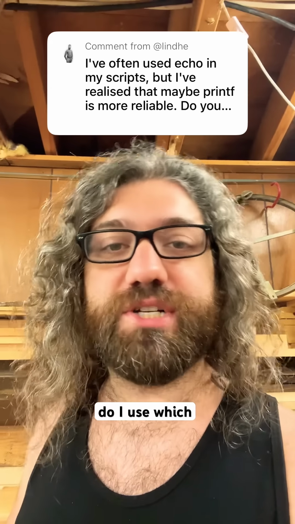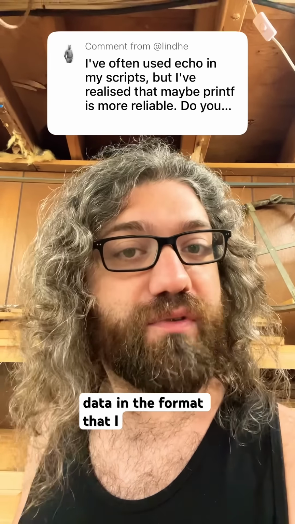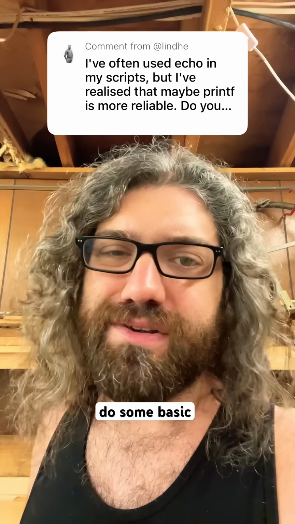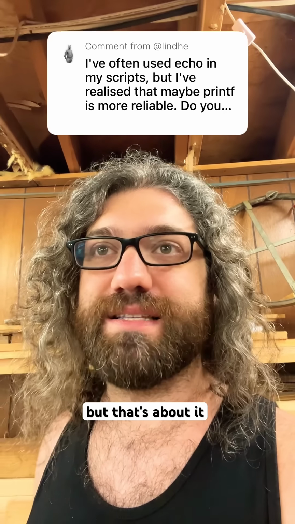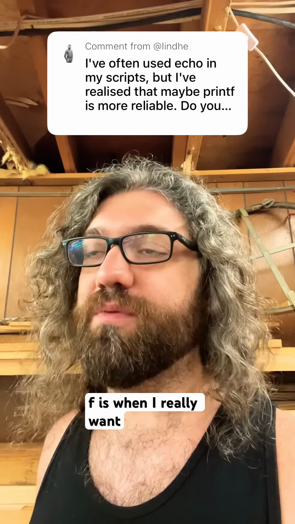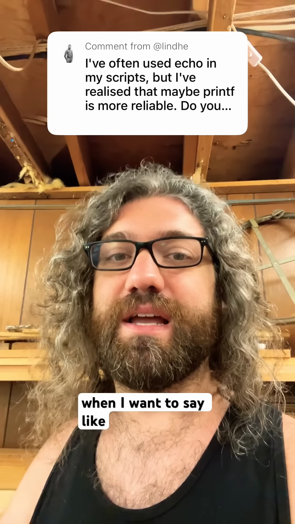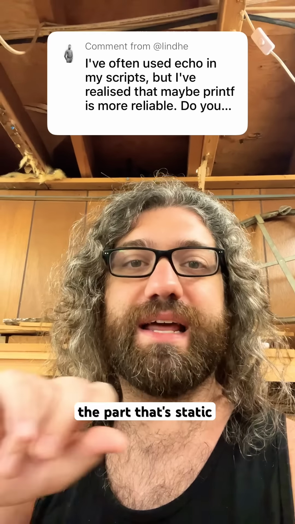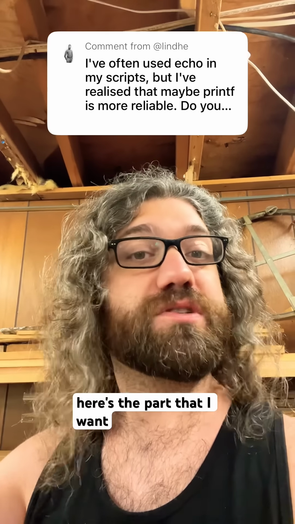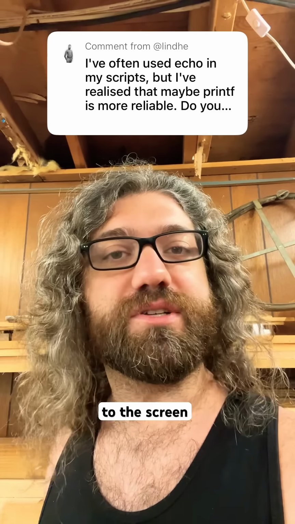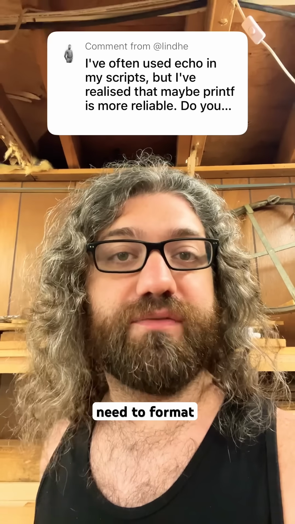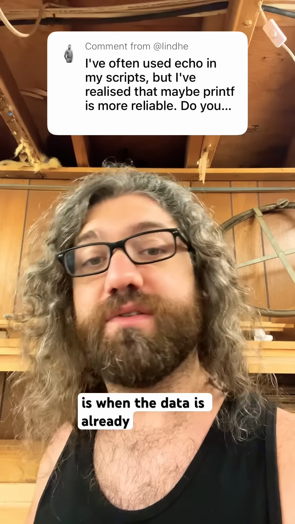So when do I use which? Echo is when I already have the data in the format that I want to see it in. Maybe do some basic string concatenation, but that's about it. Printf is when I really want to format the data, when I want to say, okay, here's the part that's static, here's the part that I want to change slightly, here's the part that I want to massage before it gets outputted to the screen. So printf is for when I need to format the data. Echo is when the data is already in the form that I want it in.